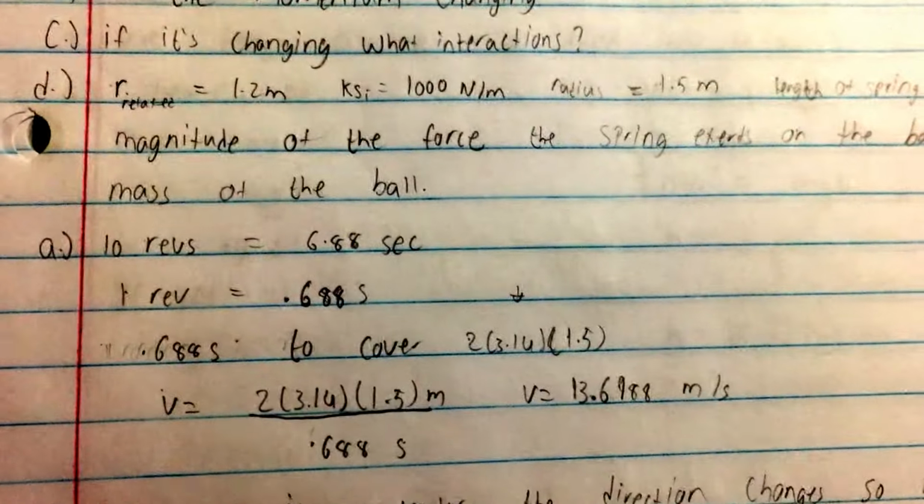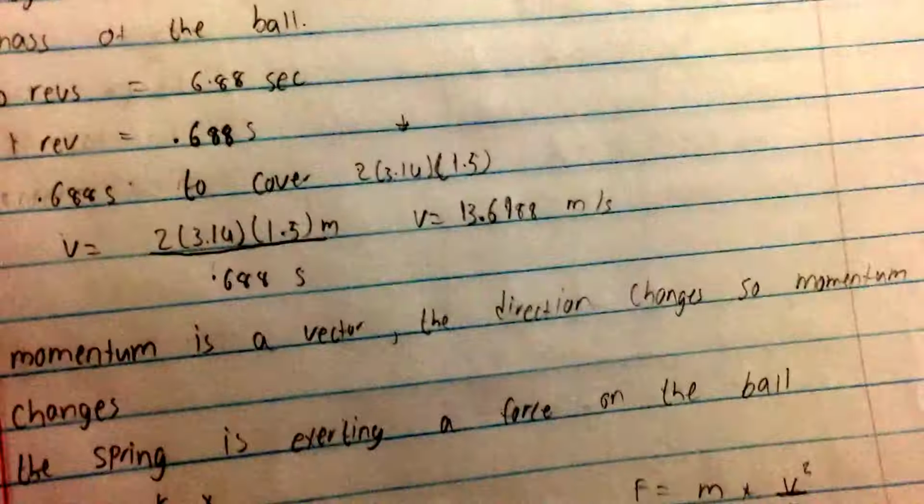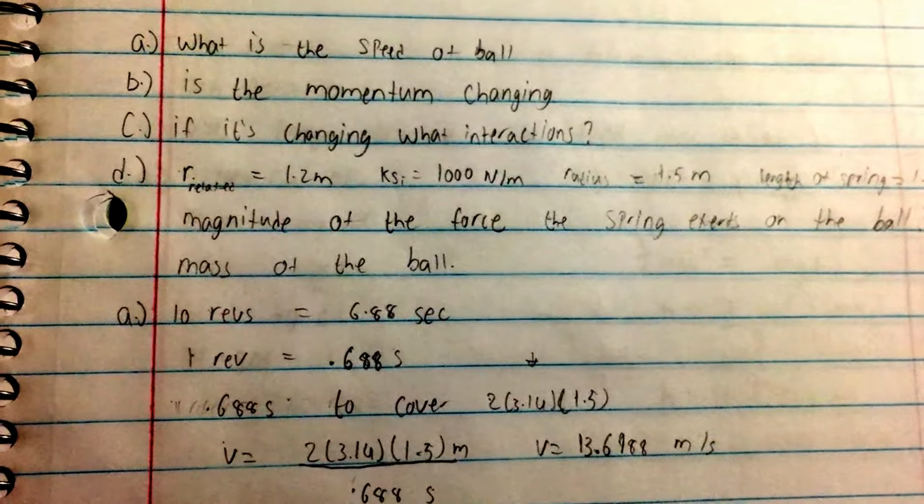Part C was, if it's changing, what interactions are causing it? So there is the force applied to it, and the spring also exerts a force. That is what's interacting with the actual mass.